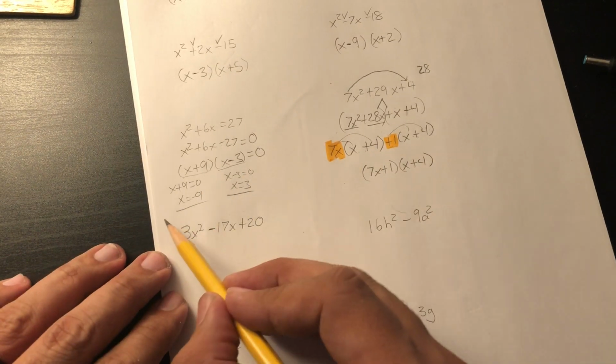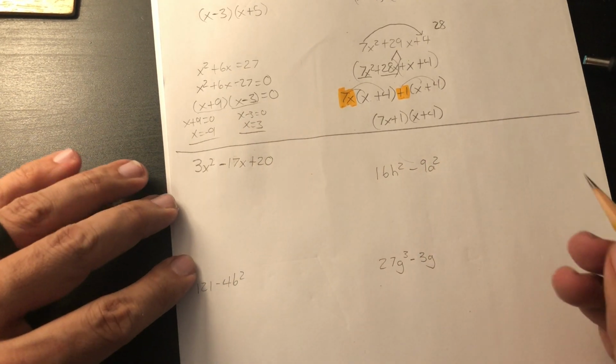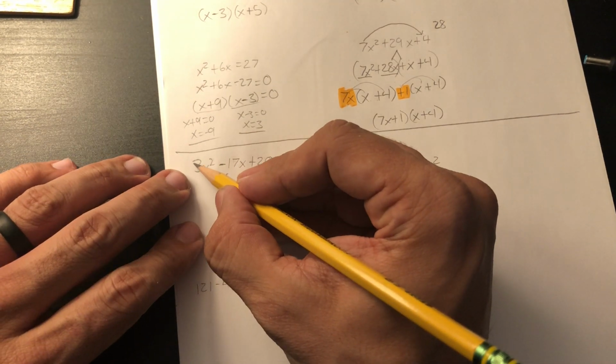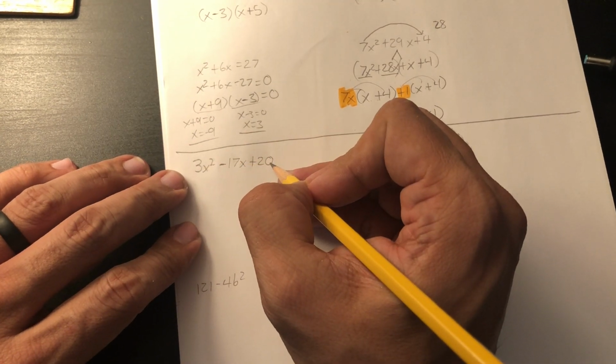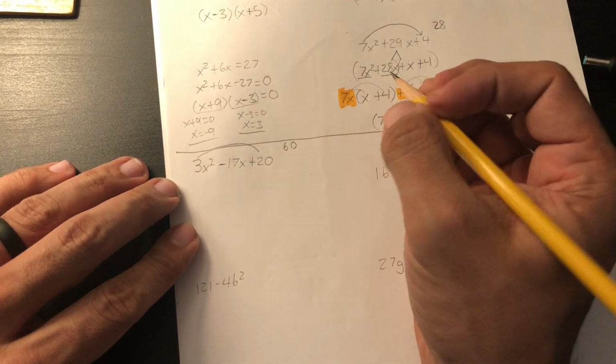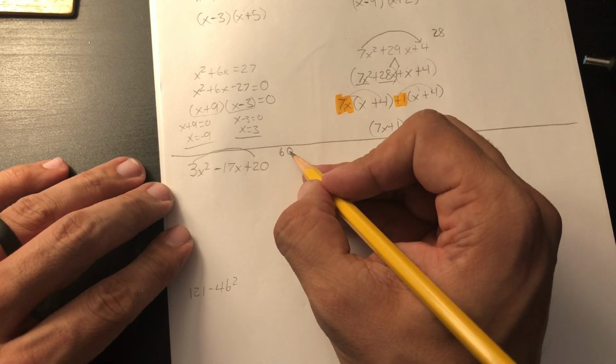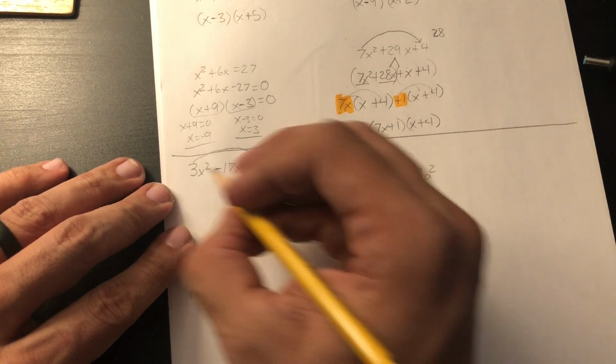So let's do this one. Let's make a little line so you can separate these. So now we're doing this one. So we're doing 3 times 20. Okay, so 3 and 20, this is step 1. We're going to be left with 60. So 60, what two numbers multiply to make 60, but when you add them, they make a negative 17.